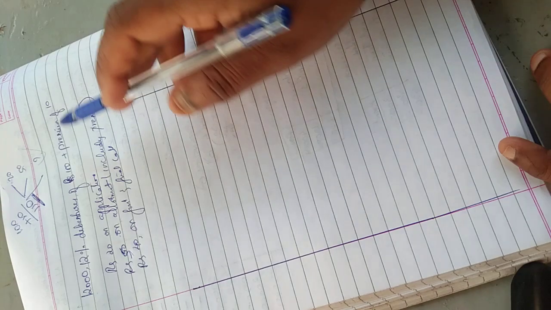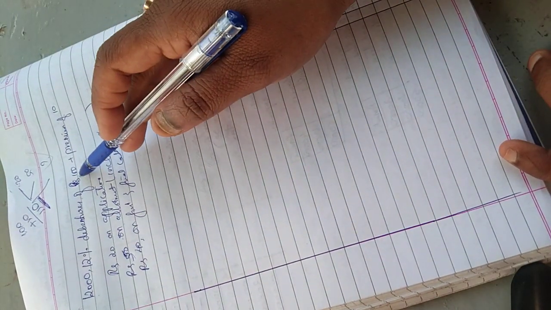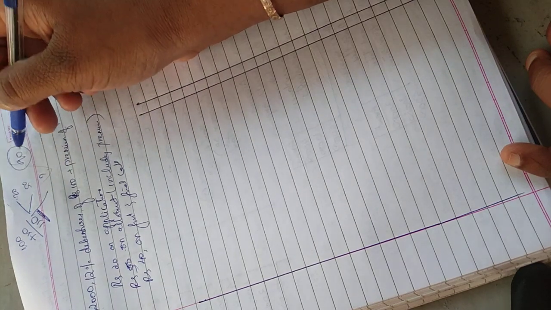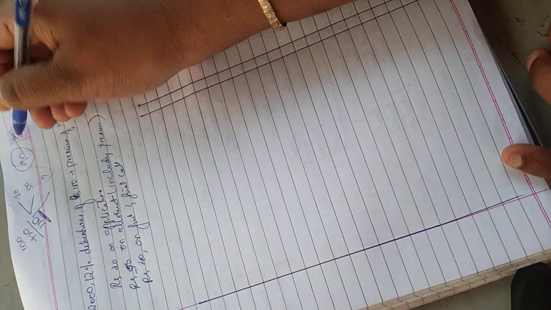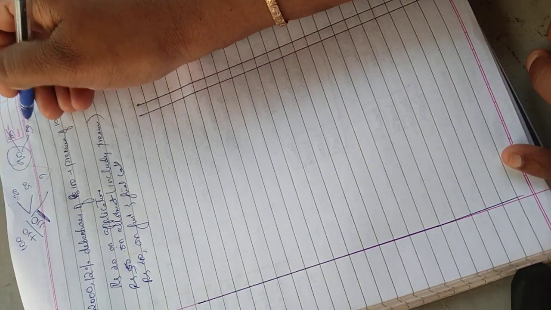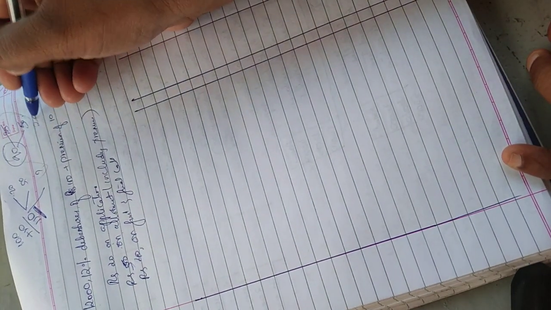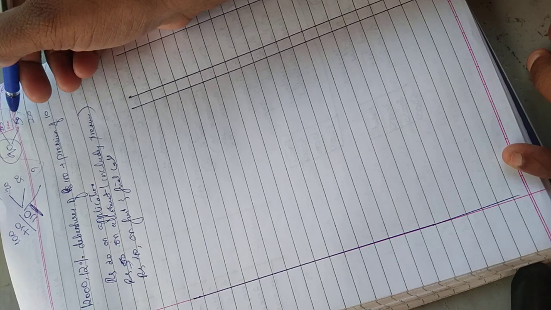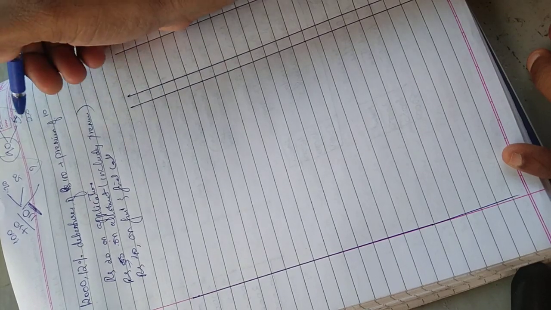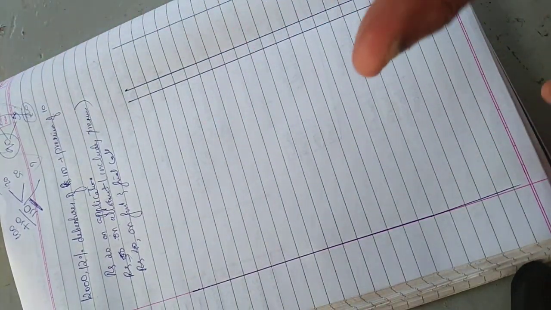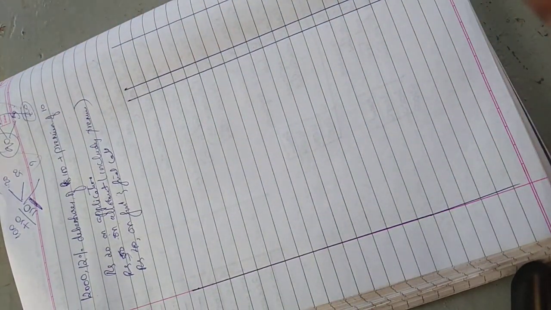If it's discount, that means 100 rupees minus discount of 10 rupees means 90 rupees. So 20 is collected at application, 50 is collected at the allotment stage. So the remaining will be how much? 20. Yes, the remaining 20 will be collected on first and final call. So depending on how the question is asked, you can think and start doing it.